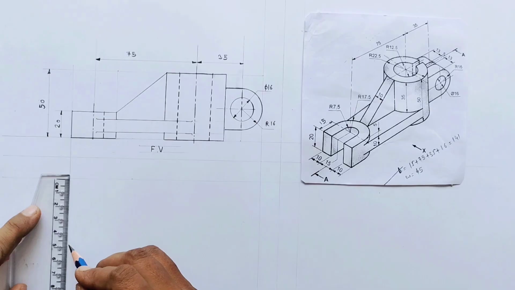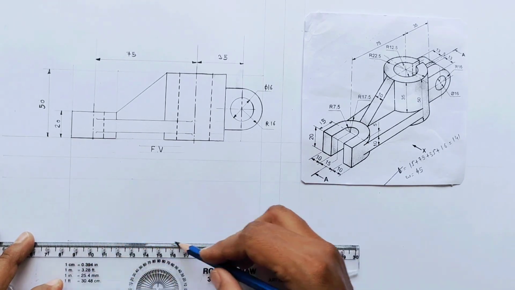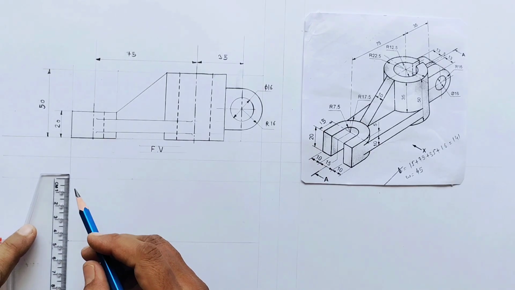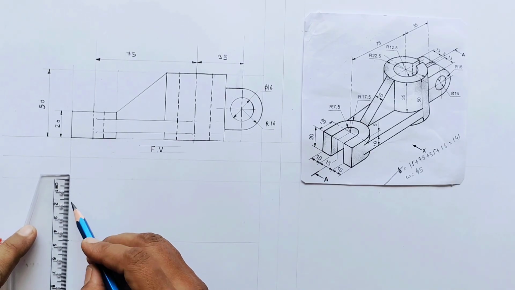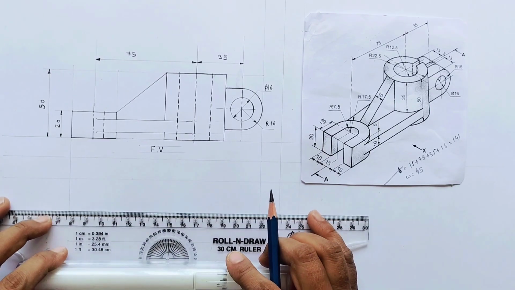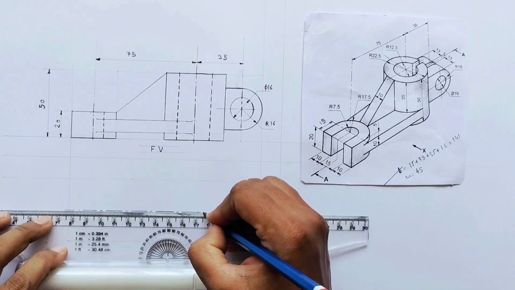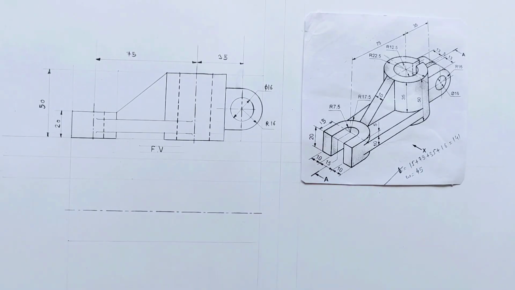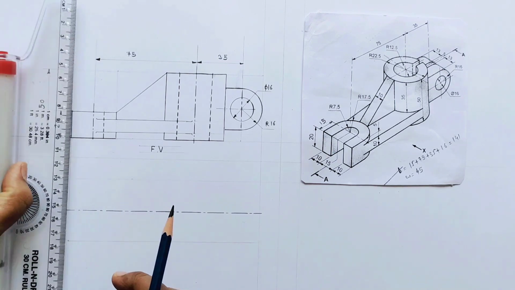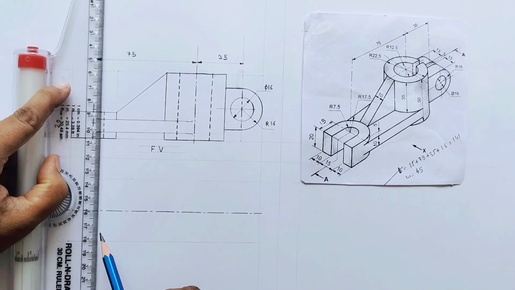So let's move towards the top view. For the top view we require the width and the length of the object. Here the total width is equal to the diameter of the bigger cylinder. So it's 22.5 plus 22.5, which is equal to 45. And for the length, take projection from the front view.